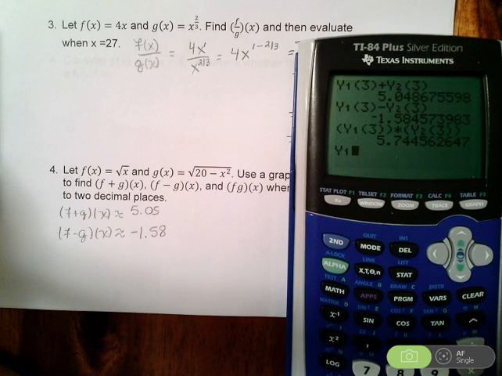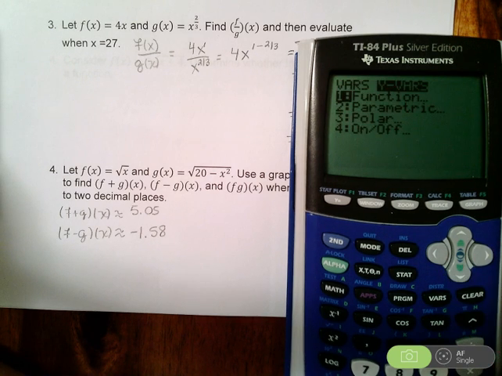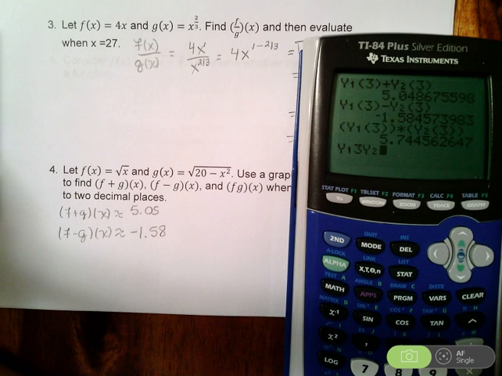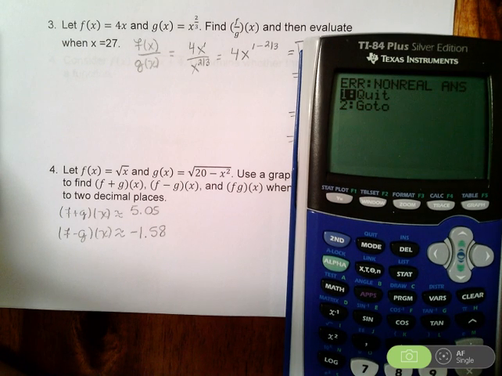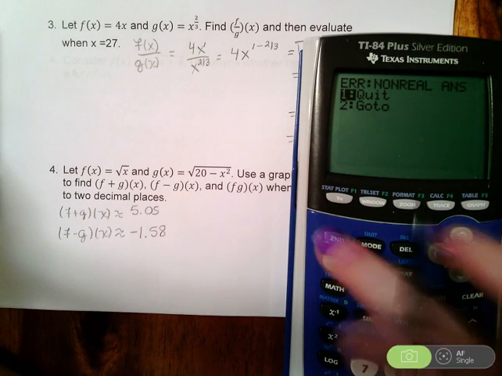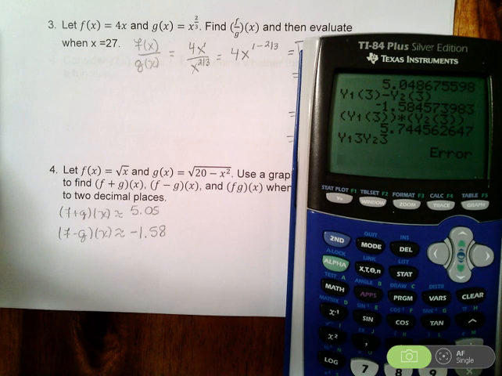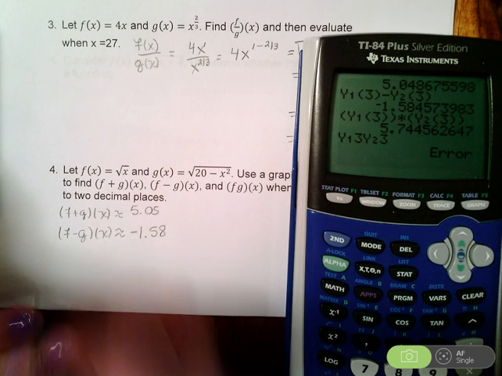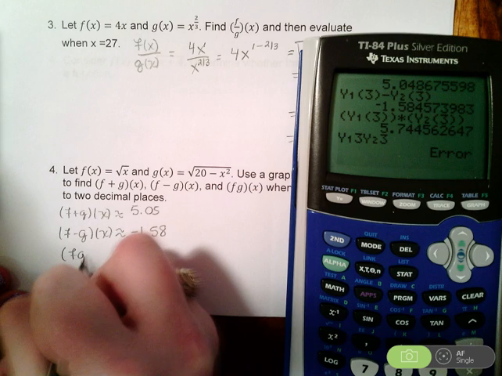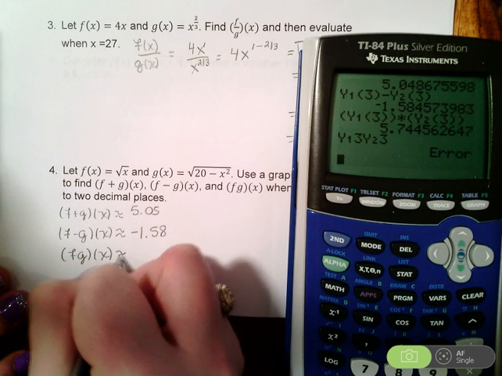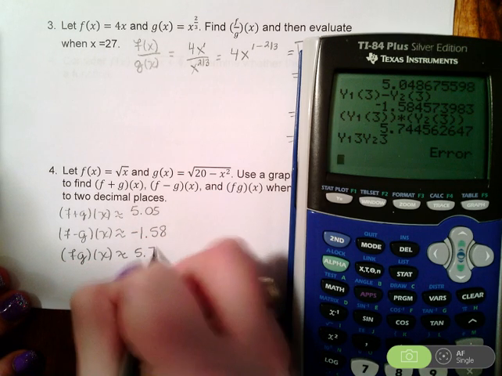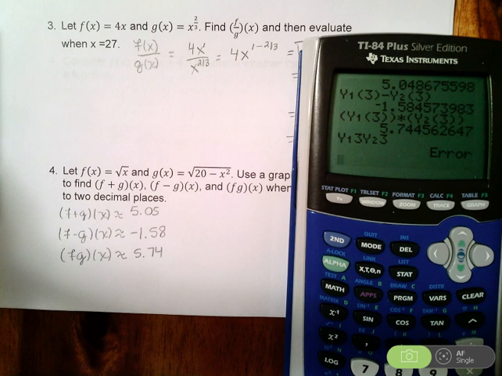If you do y1 of 3, and then you don't do any multiplication, but then you just plug in y2, because normally if there's not a sign, right, you're okay. But if you do that, see, you don't get a real answer. Okay, so make sure that you're plugging it in correctly. So the answer here for f times g of x is approximately 5.74. Okay, and that's all you do.